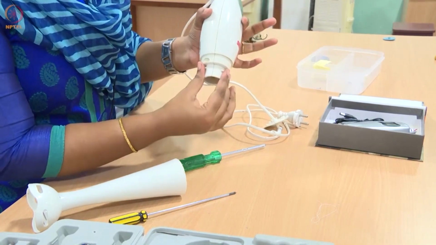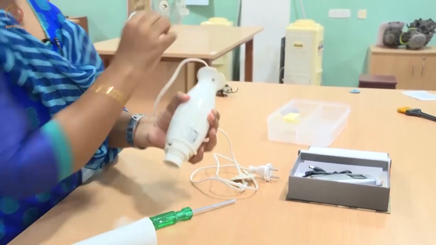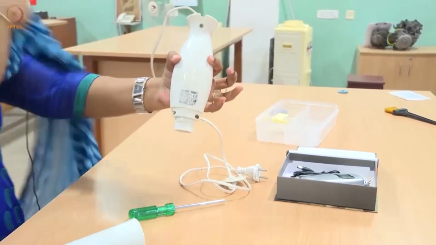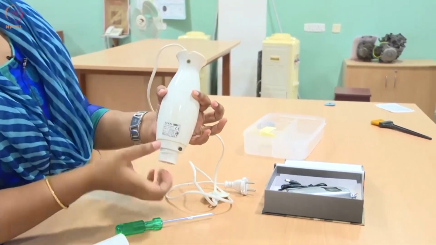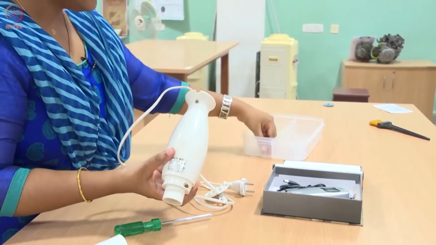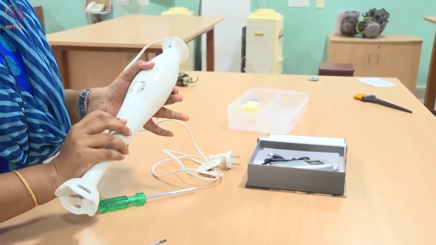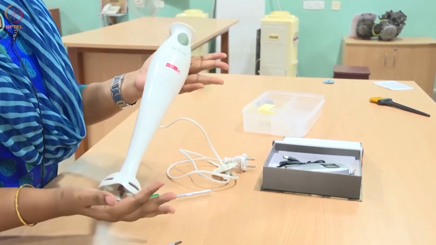You can find the easy snap fit motion, and here again we have two screws. The major advantage of such handheld blenders, or any handheld product, is that it comes with easy replacing components and easy fitting also. If you see, this is just a snap fit and we have the entire product assembled.